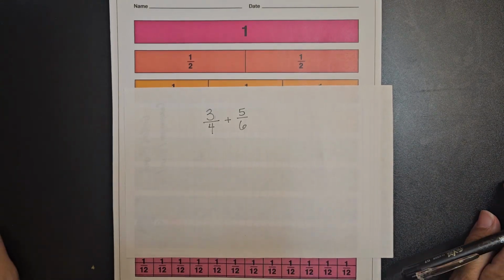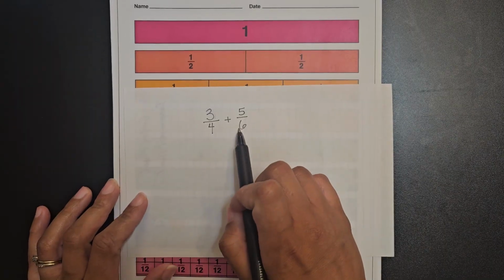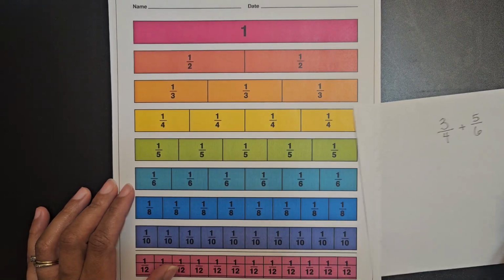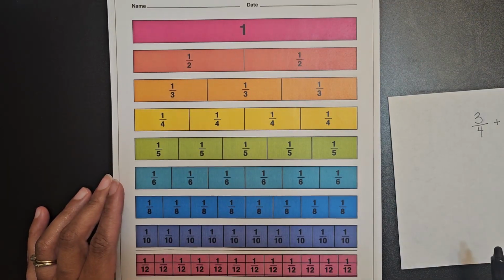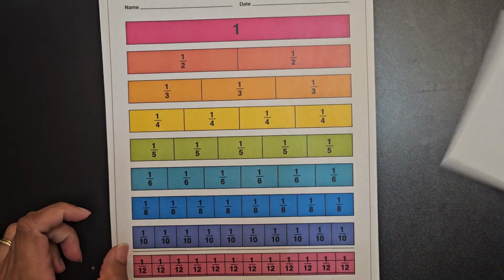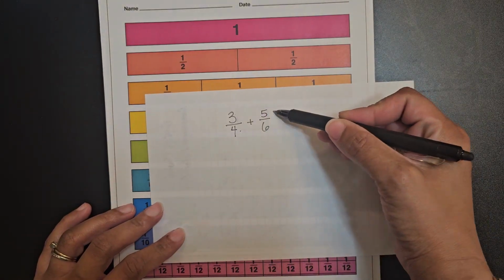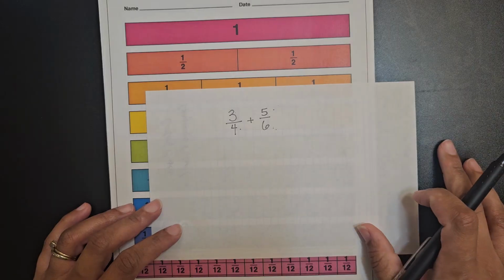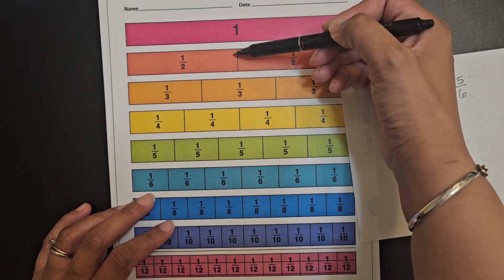Okay, I want to show you how we can add these two fractions with unlike denominators, and we can use fraction tiles or fraction strips to show us how to find a common denominator. So this first fraction we have is 3/4, and then the second fraction we have is 5/6. So what kids can do to find the equivalent fractions is look for the line.